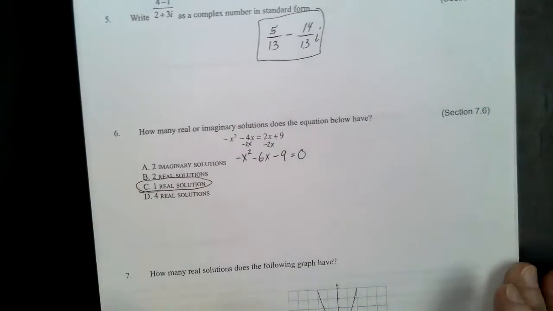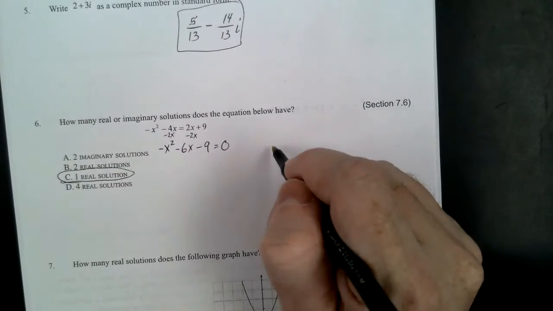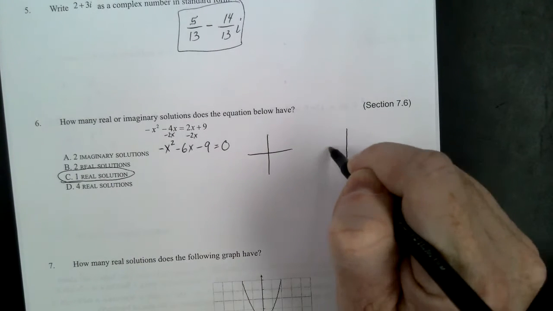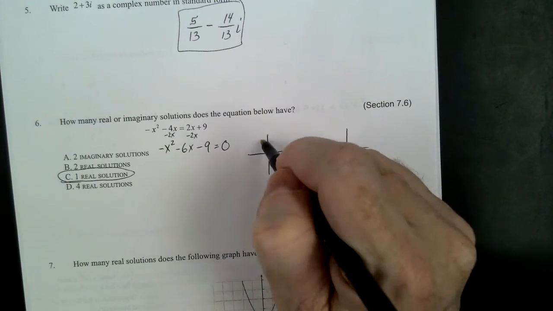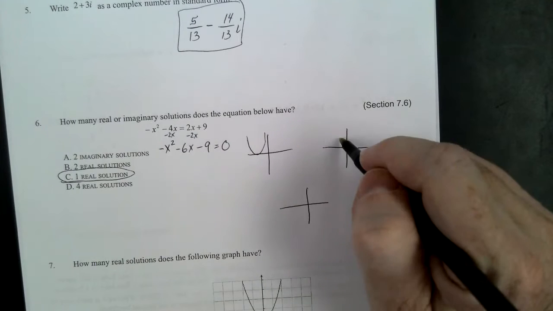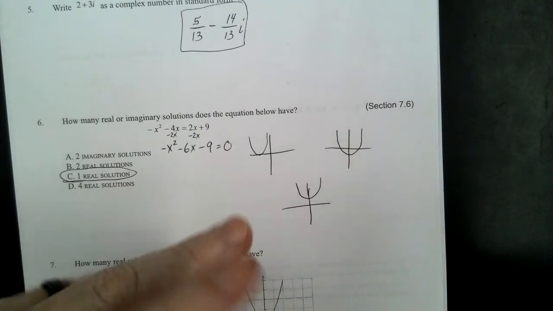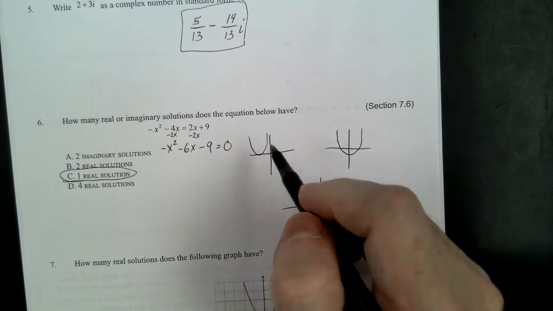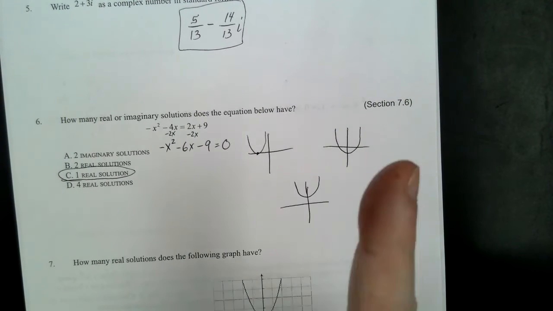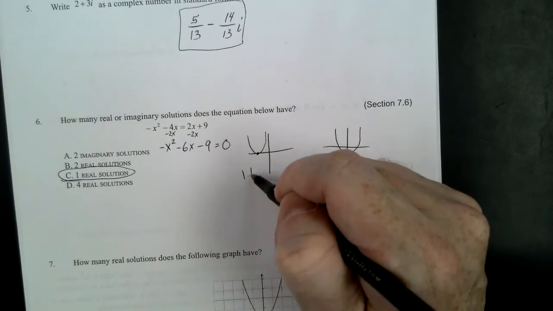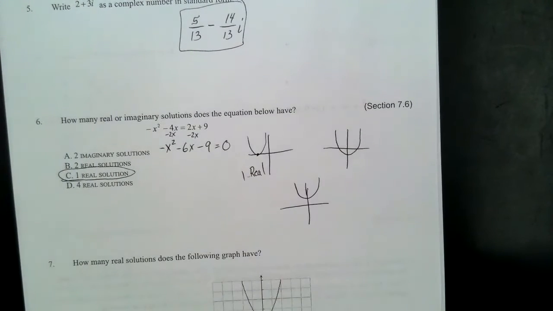So you're going to see three possibilities exist. It'll either look like that, that, or that. Now, it could be upside down. Notice this touches the x-axis one time, so it has one real solution.